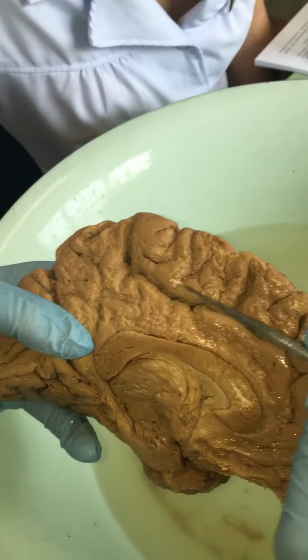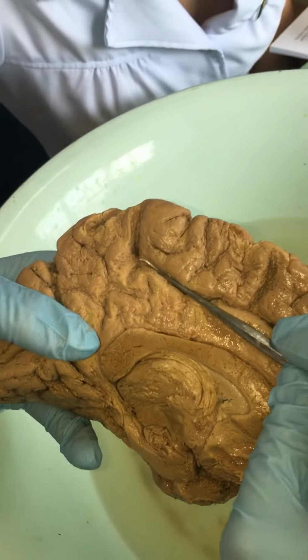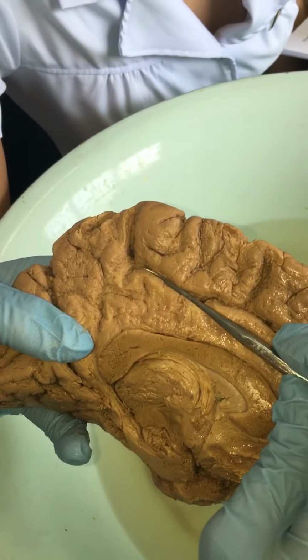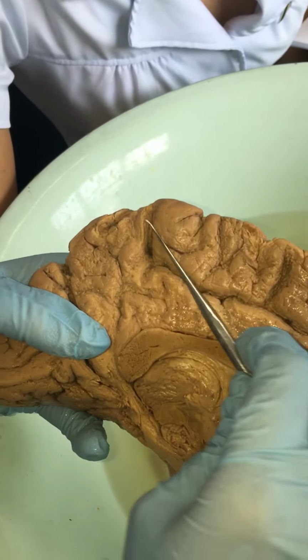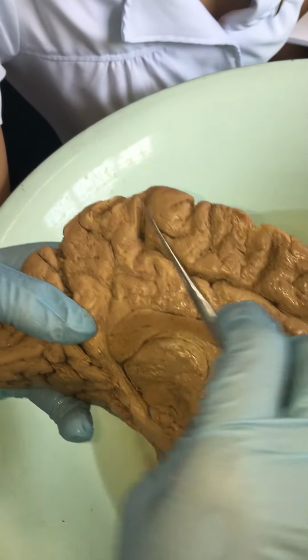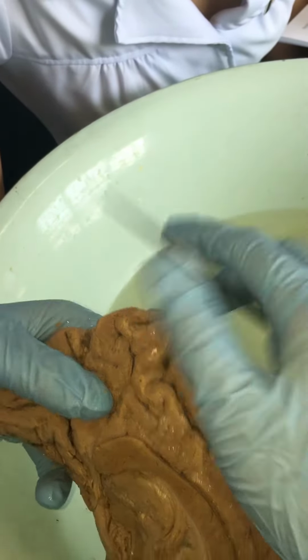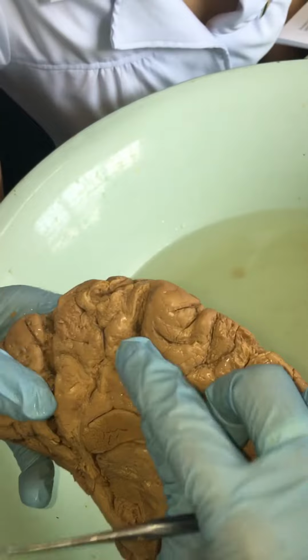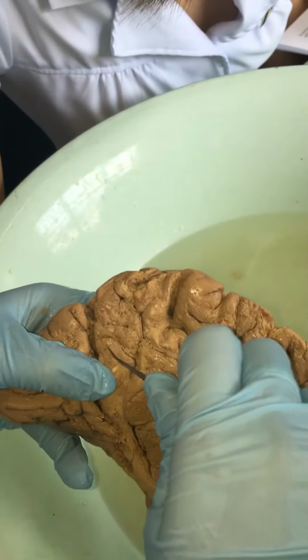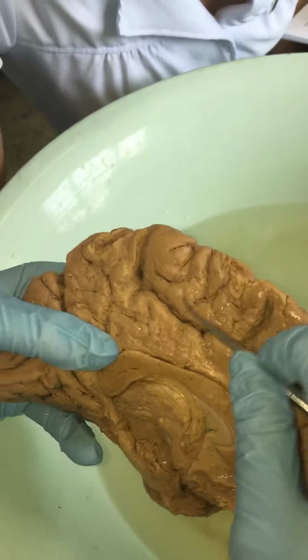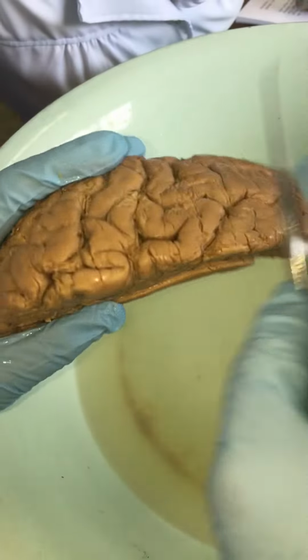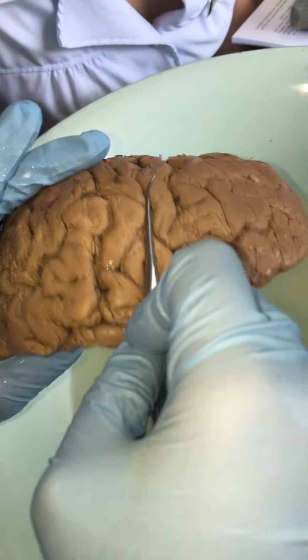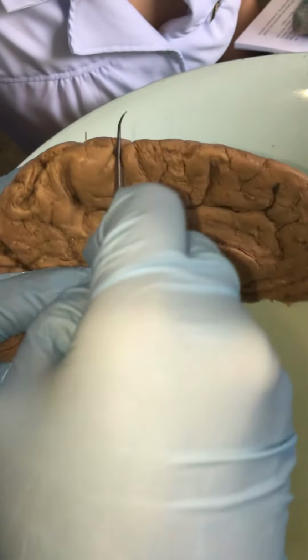The cingulate sulcus, sulcus cinguli, has two branches. One branches up, that's your marginal sulcus. Then another branches down, your subparietal sulcus. That one there is the subparietal sulcus. You can also see the central sulcus of Rolando, as on the dorsolateral side.